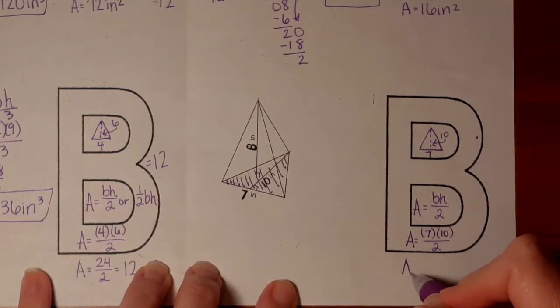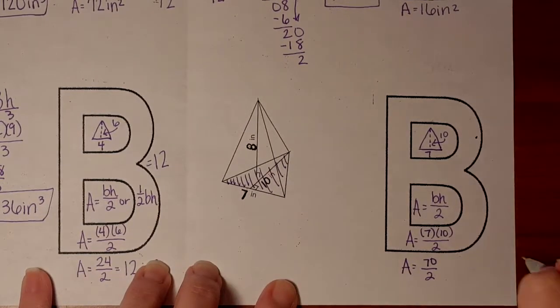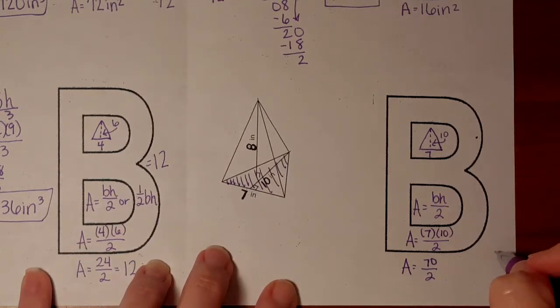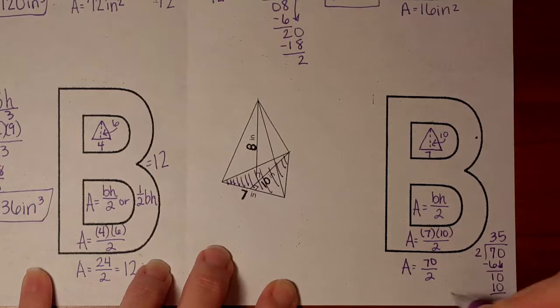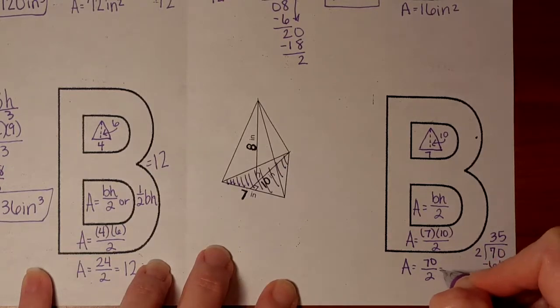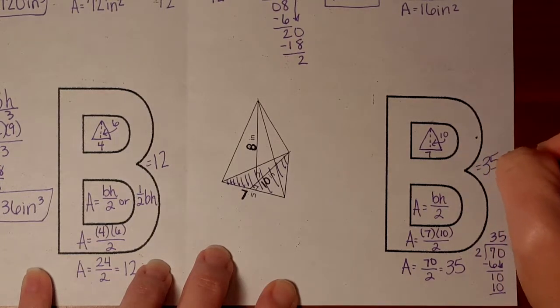So 7 times 10 gives me 70, and half of 70: 2 goes into 7 3 times, and 2 goes into 10 5 times. So half of 70 is 35. The area of my base is 35 inches squared.